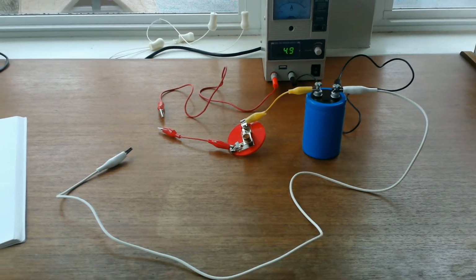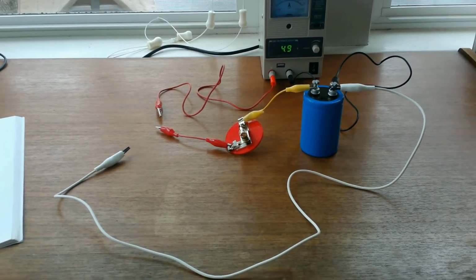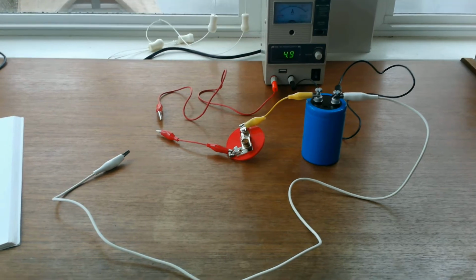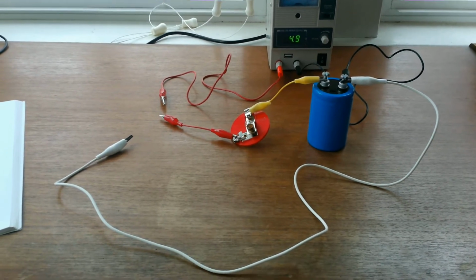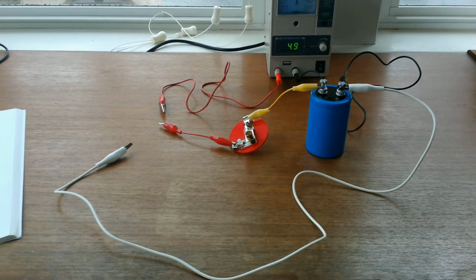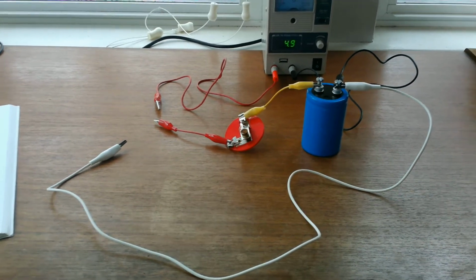This is Lab 8, Investigation 3, Activity 3-1. I have the circuit set up like the schematic diagram in Activity 3-1.